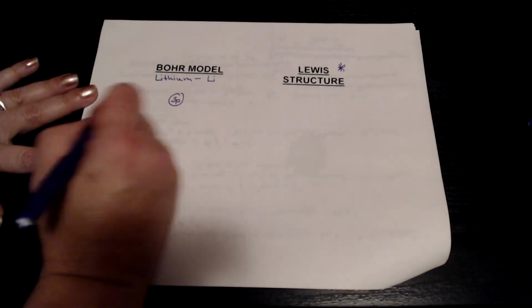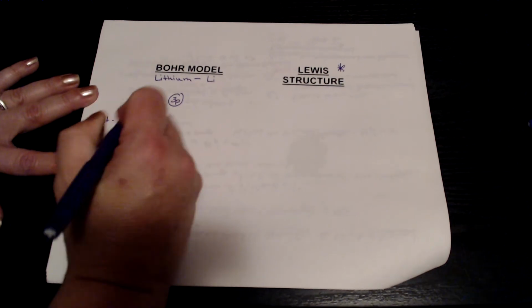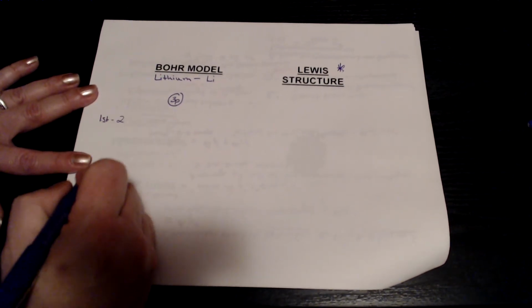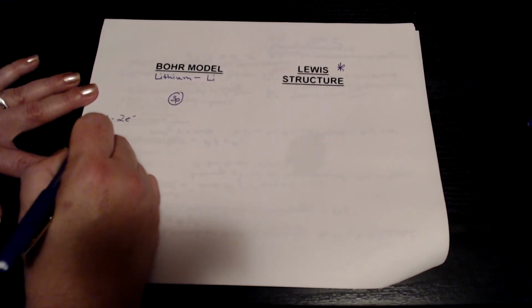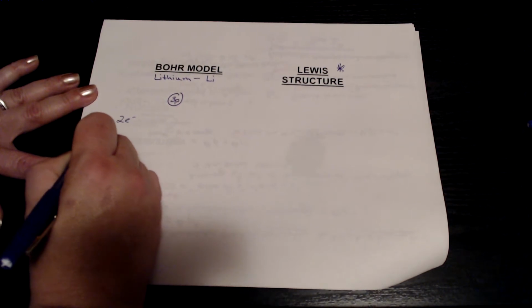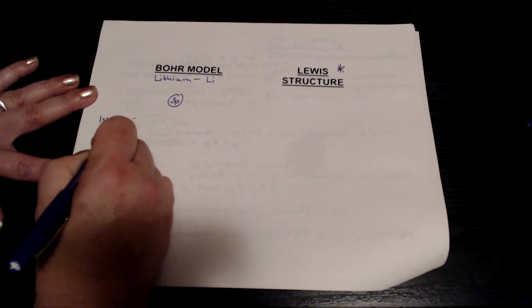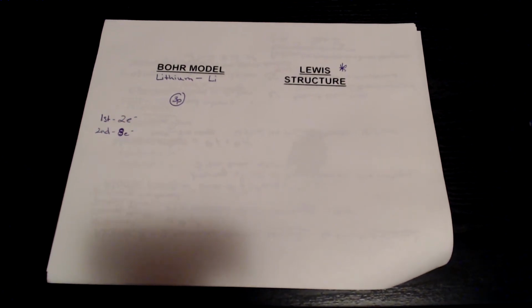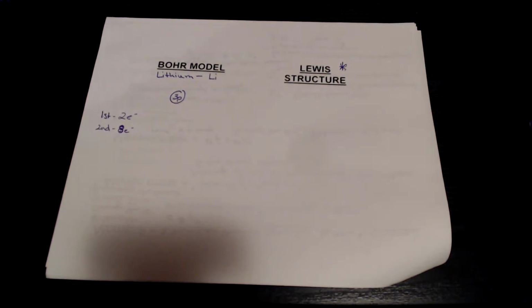In the first shell, I think you'll remember this, you can put 2 electrons. And then in the shells after that, for our purposes, you can put up to 8. Next year in chemistry, you're going to learn that that's not necessarily the case. And once we get past that third shell, it gets kind of rocky. And we have some electrons and some orbitals doing some crossing over.